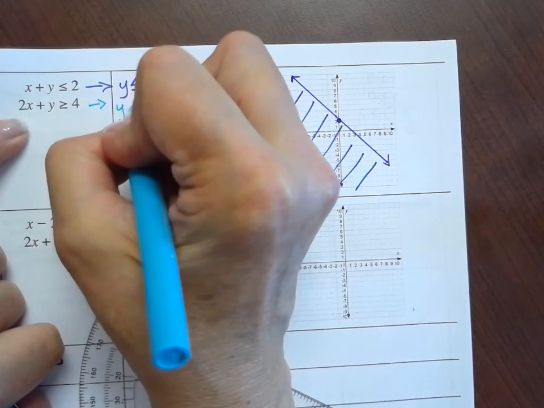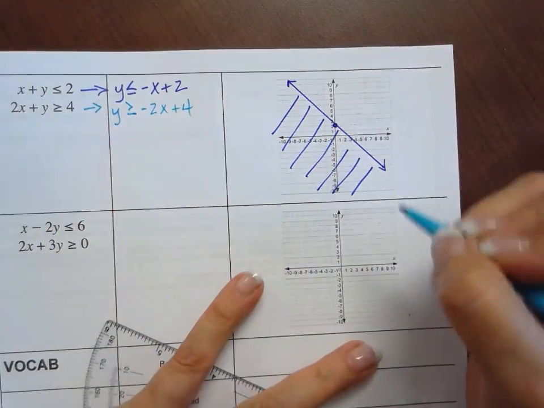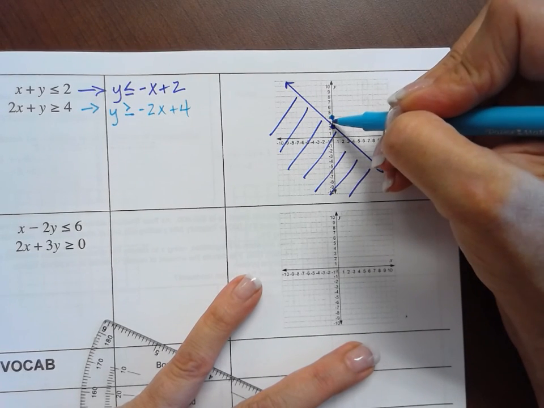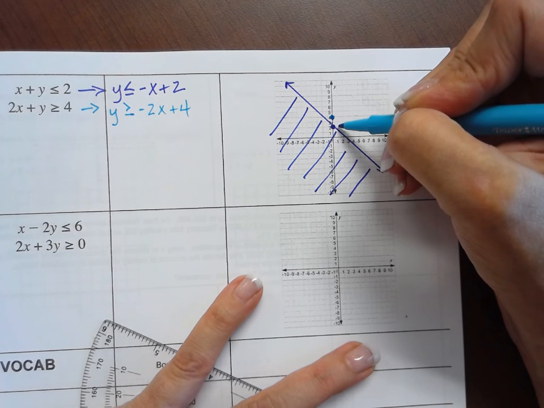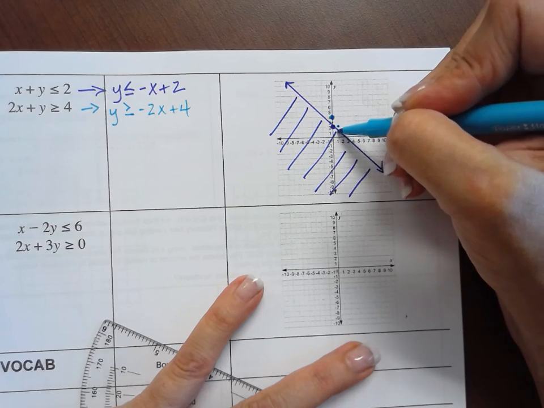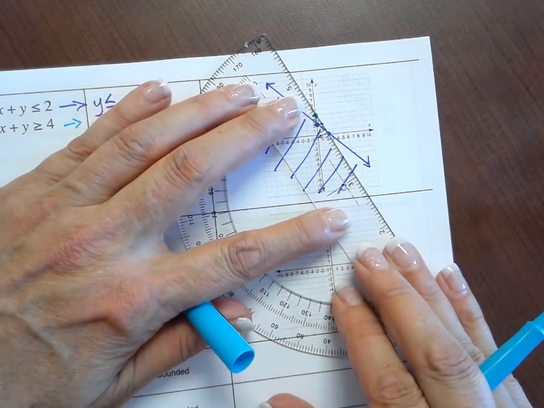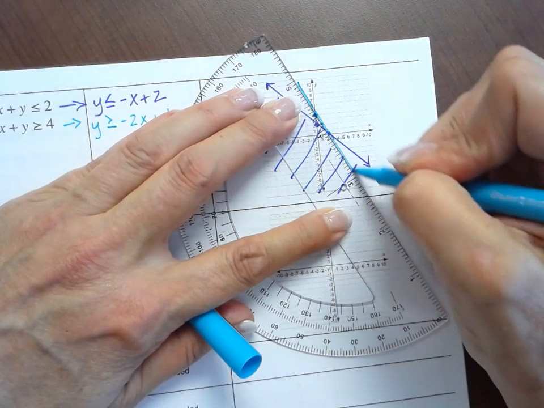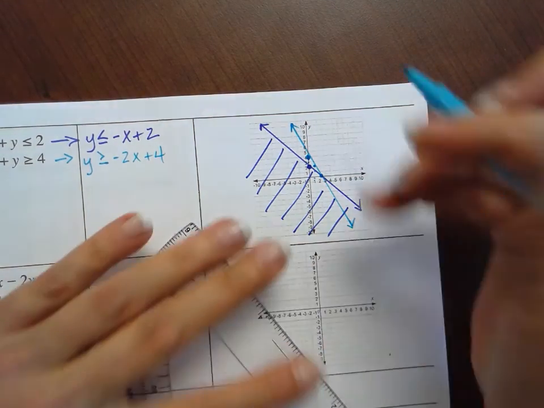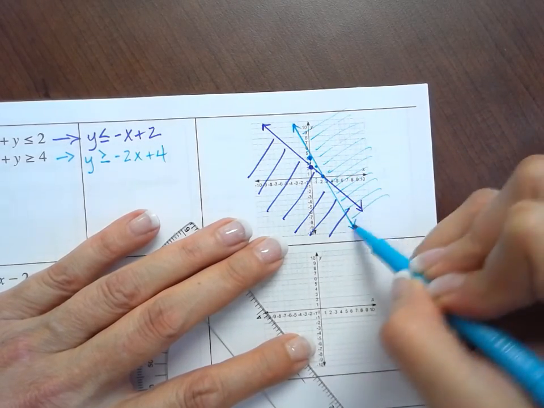And when I graph the other one, I have a positive 4, but I have a negative 2, down 2 over 1, down 2 over 1. Okay, and it's greater than or equal to.